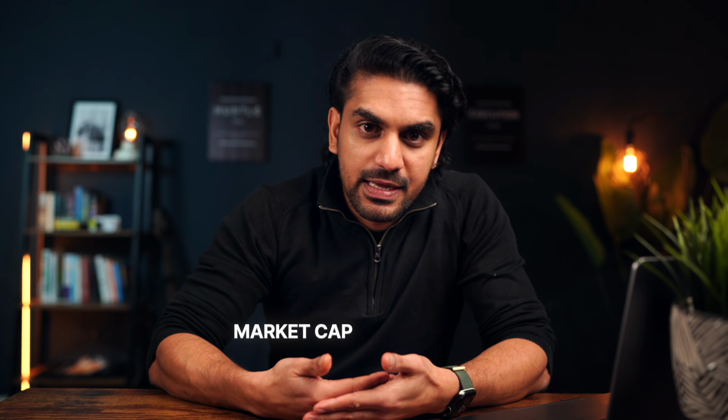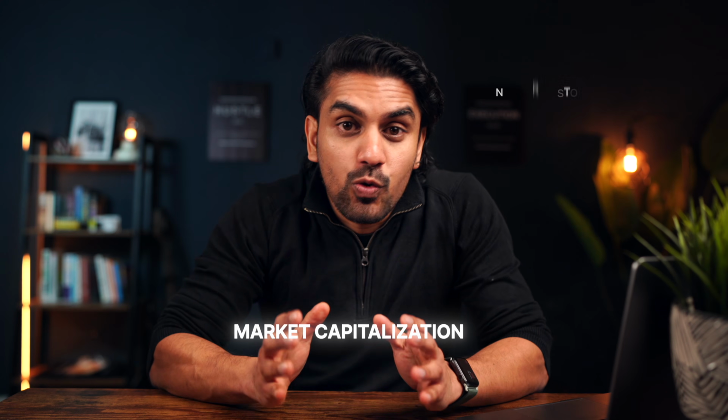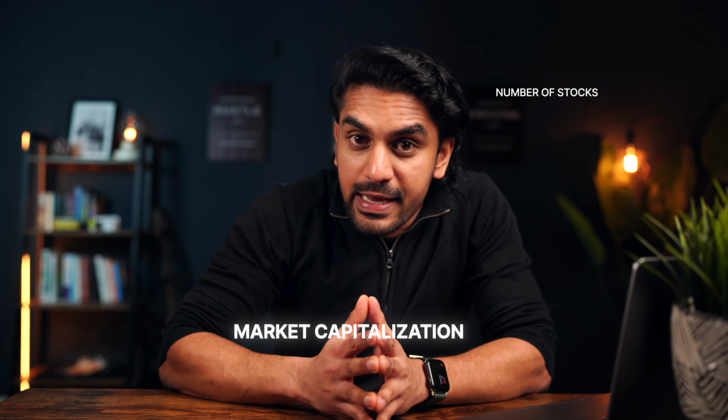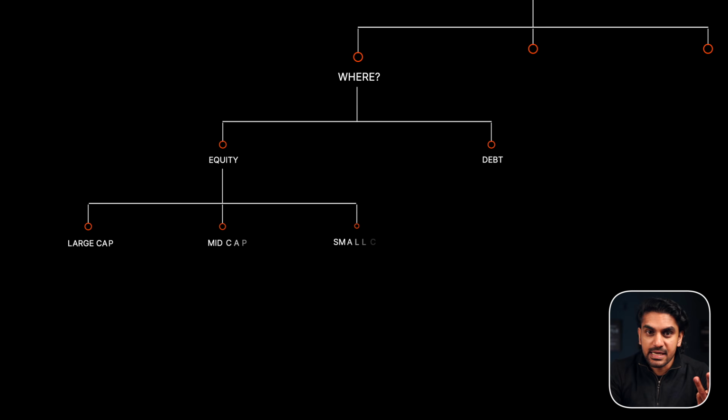Equity funds can further be classified based on market capitalization. Market capitalization, or market cap, is simply the total number of a company's stocks in the market multiplied by its price. This provides a rough estimate of the company's value. Based on market cap, stocks can be classified into 3 categories: large, medium, and small.